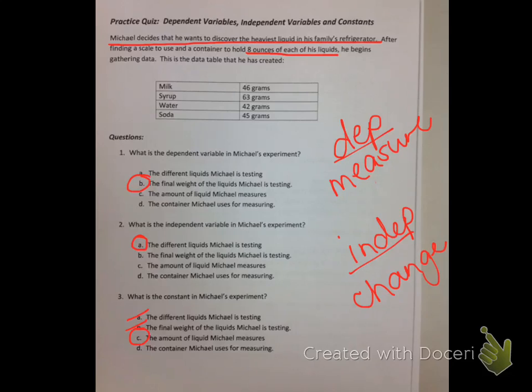Because if we did 8 ounces of milk and say 2 ounces of syrup, our weight in the end is not going to be accurate because we changed the ounces for each one. So we want to keep the ounces the same, and that was told to us in the top up here where it says 8 ounces of each of his liquids. So that is 1 through 3. So we're going to go to the next one.